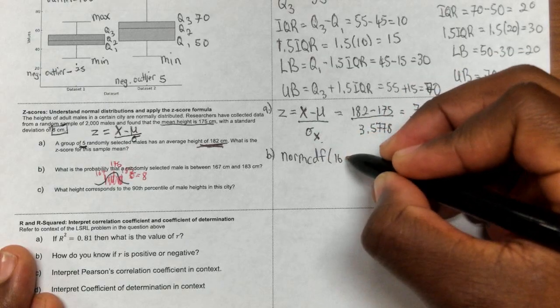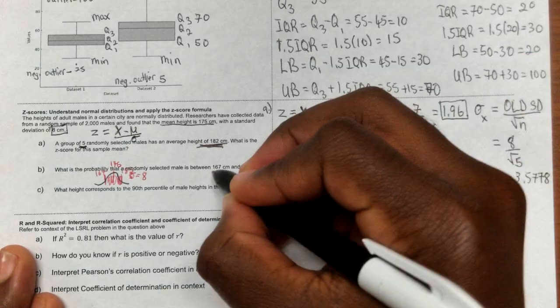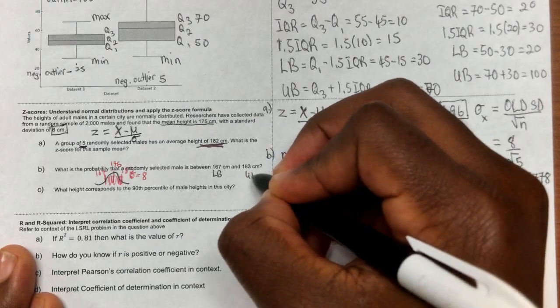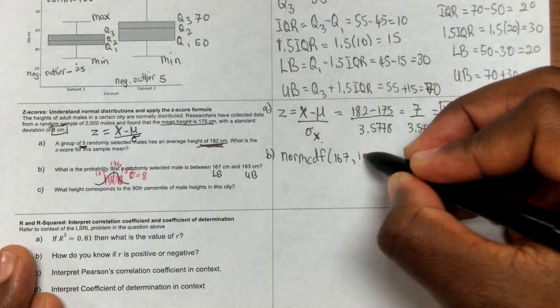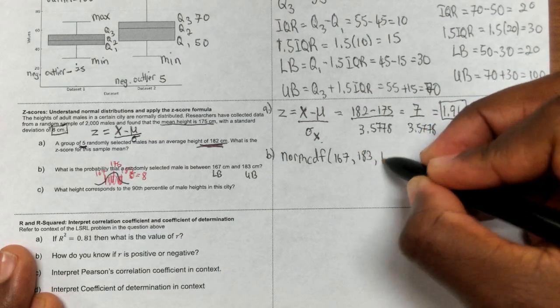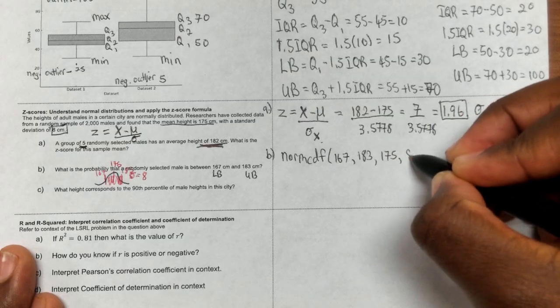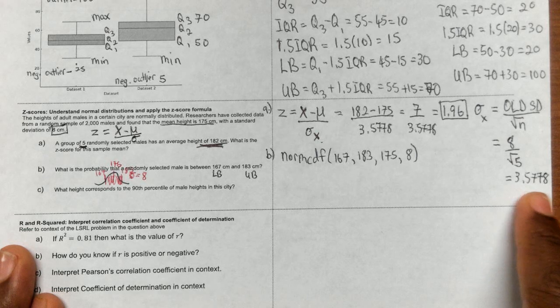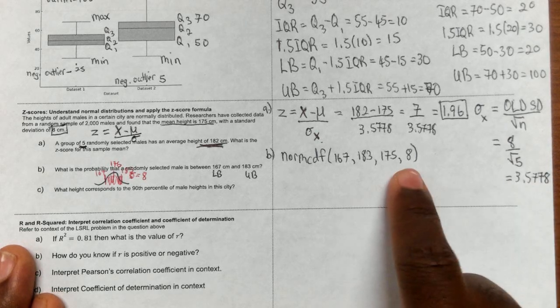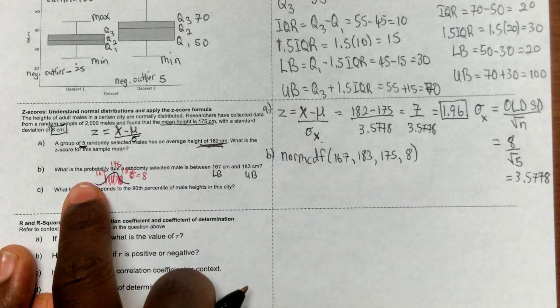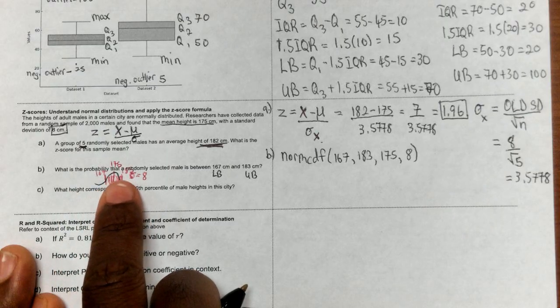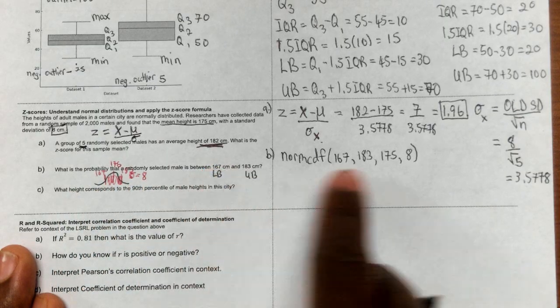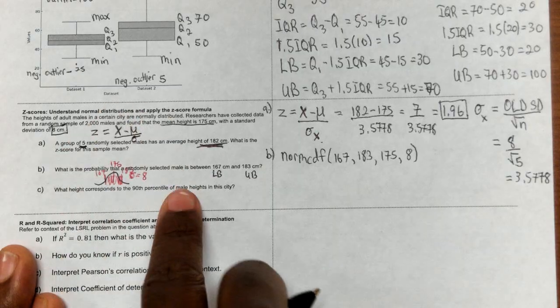of 167 as our lower bound. All right, so again, this is our lower bound, upper bound, okay? So 183 is our upper bound. The mean was 175. Standard deviation was 8. So again, we're going to use the standard deviation of 8, not 3.5778, right? Mainly because we're not trying to find the probability of this area for the sample, I'm doing it for the entire population.